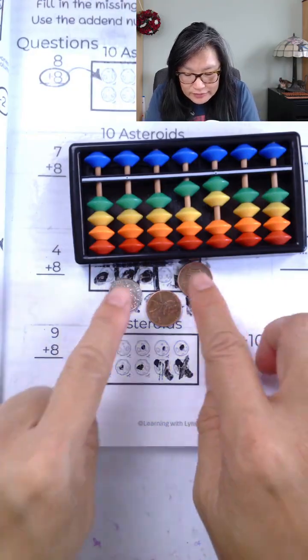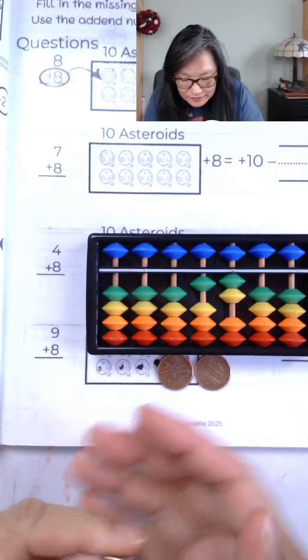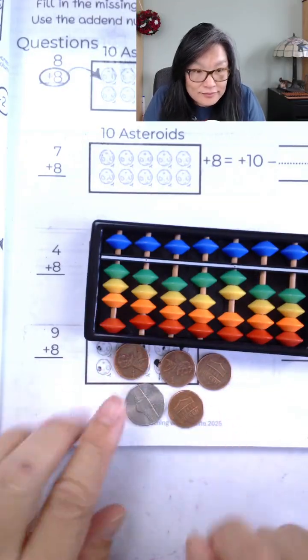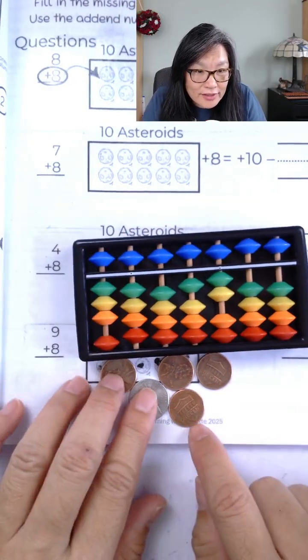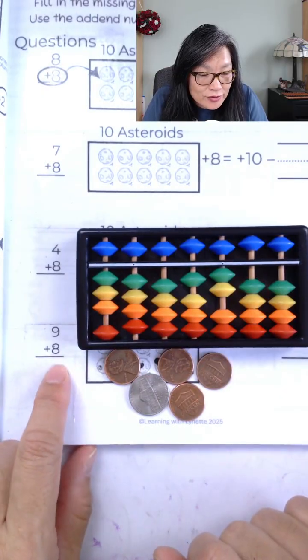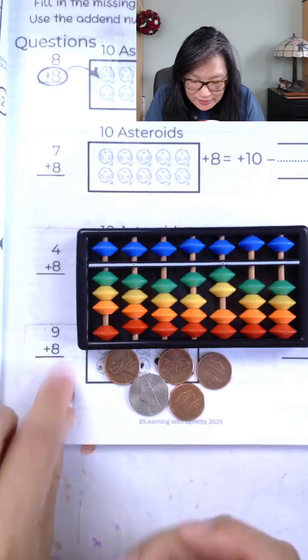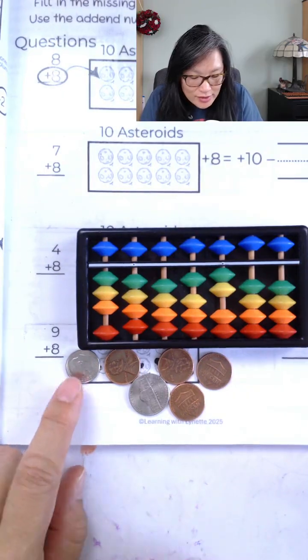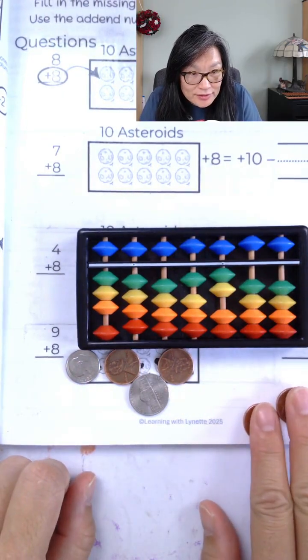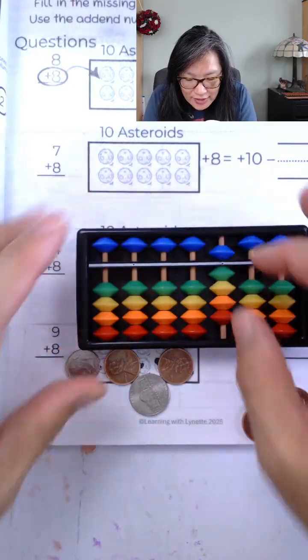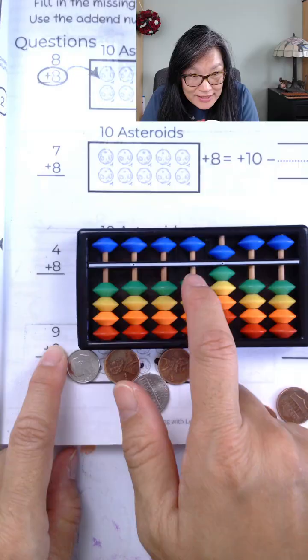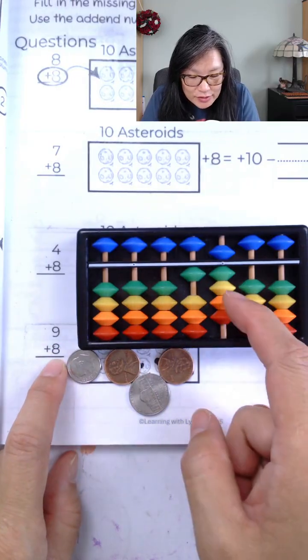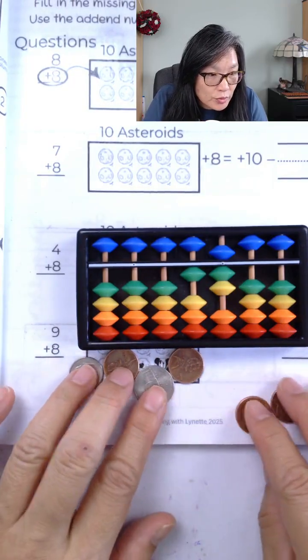We can do it again. We do 9, right? We add 2. To add the 2, I give you 10 cents. But that's too much. I take away 2. So I show you again. I have 9 on my abacus. I add the 10. That's too much. I take away the 2. So the blue bead is always 5.